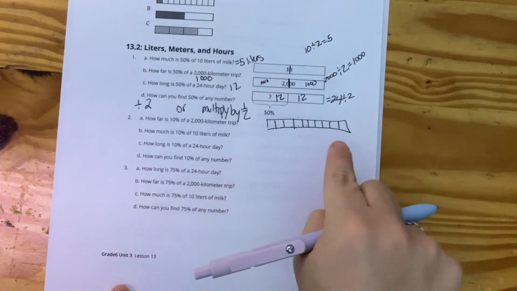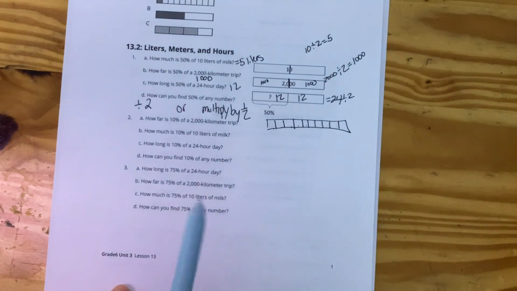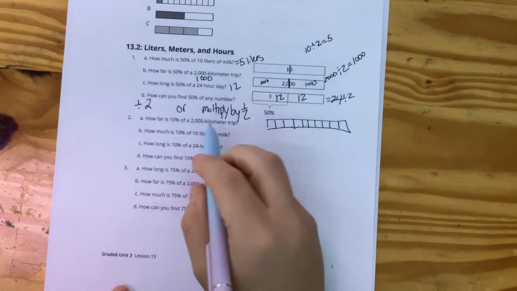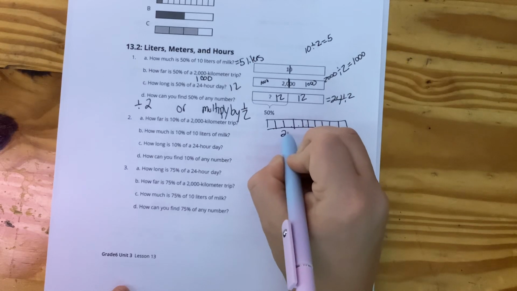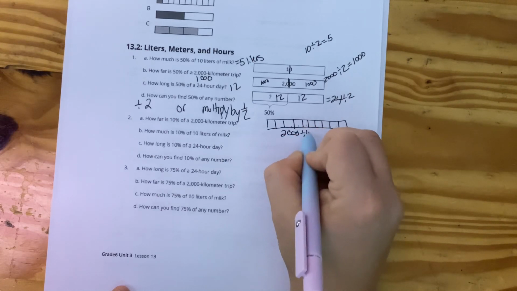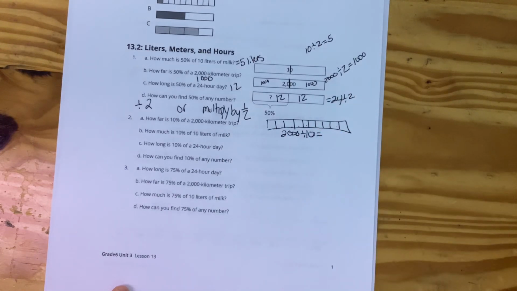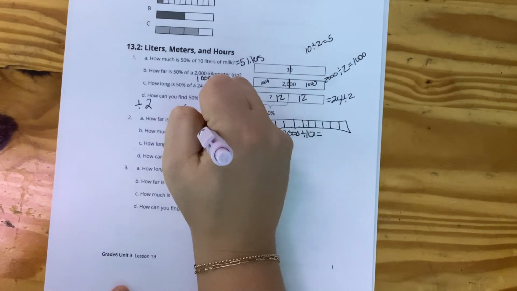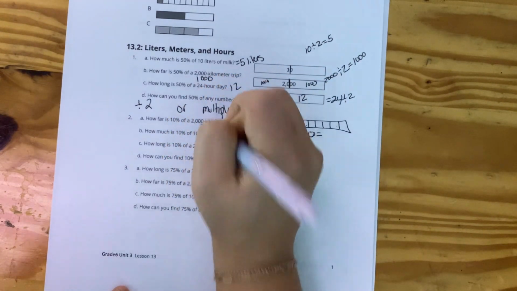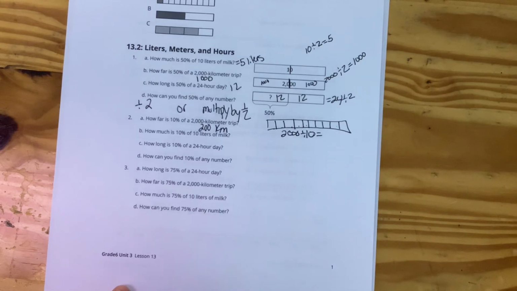So I have 10 groups in 100%, 10 groups of 10. So in this case, I'm going to do my 2,000 divided by my 10 groups to find out what each of those bars equal, and I have 200 kilometers.